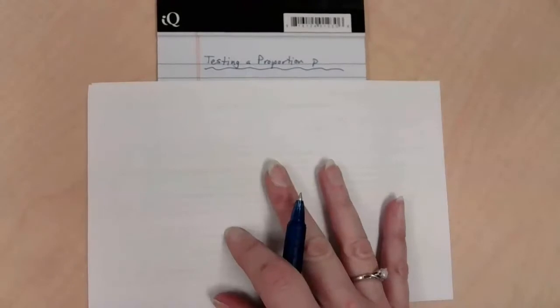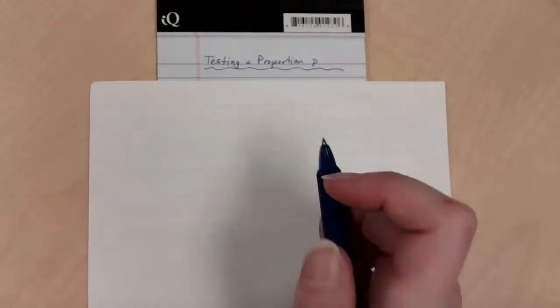Coming to you once again, not quite live, from One Take Studios, where we are looking at the idea of testing a proportion today. So testing a proportion P. P is the variable that goes with proportion. This is very similar to testing mu, which my previous two videos have been about.